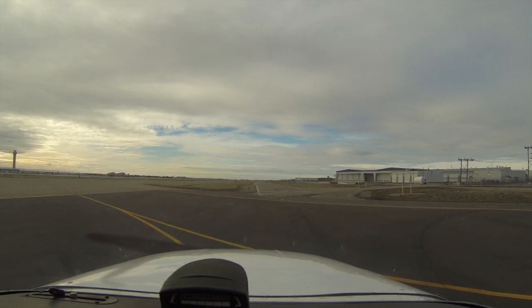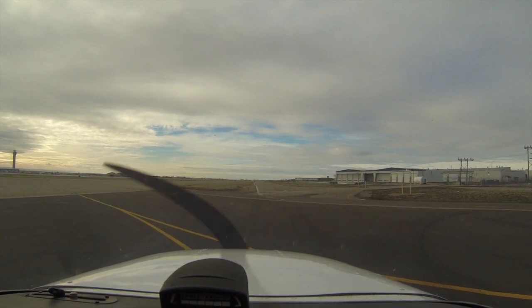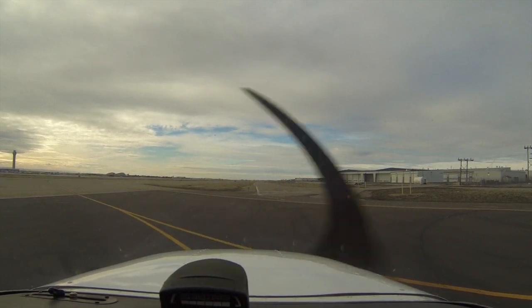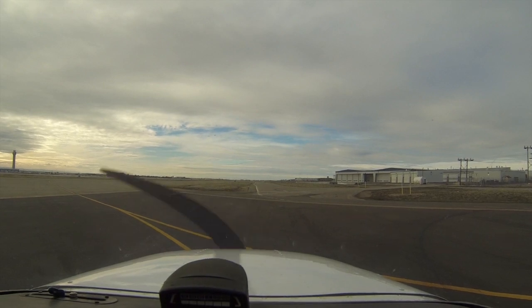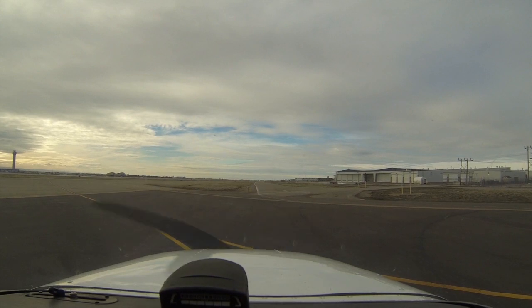270. And good. Transponder to out. Flaps are 0. Yeah, flaps would be 0.